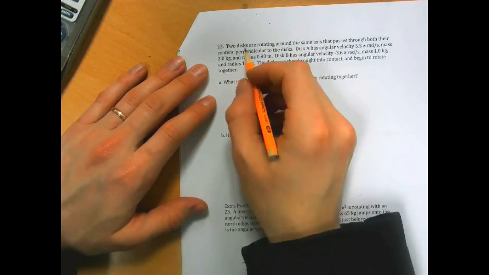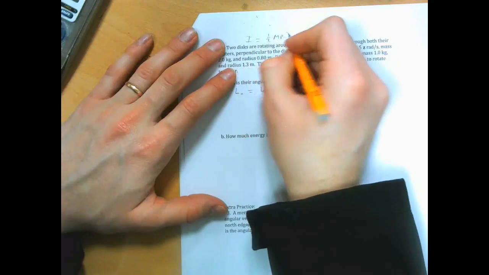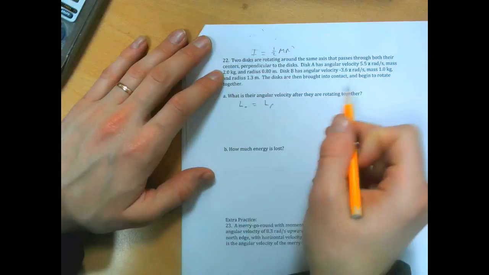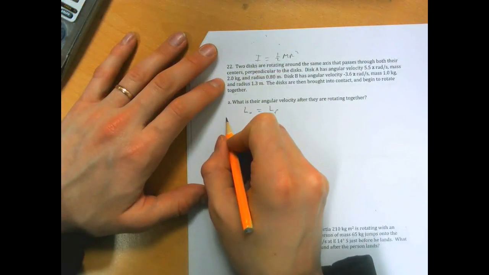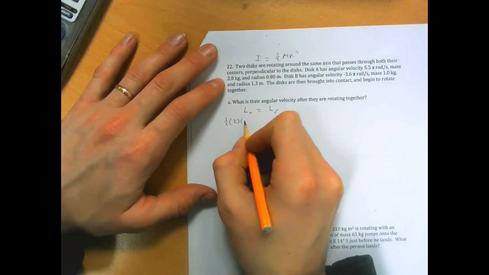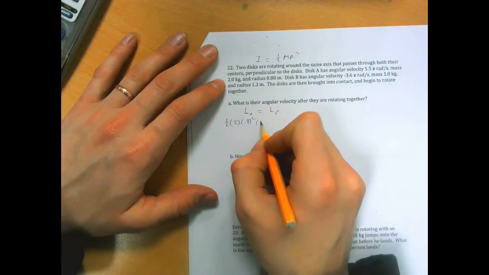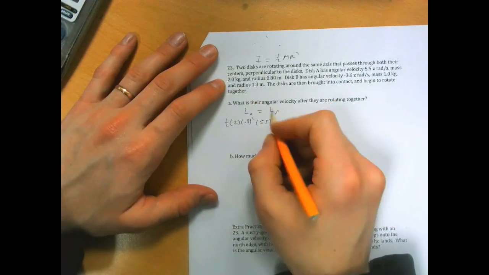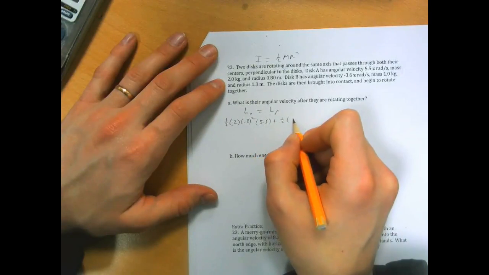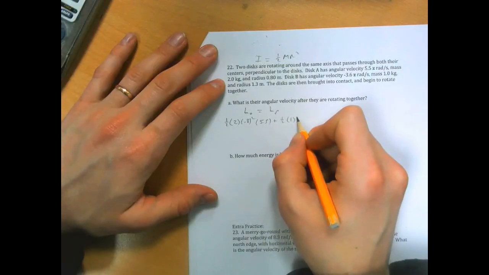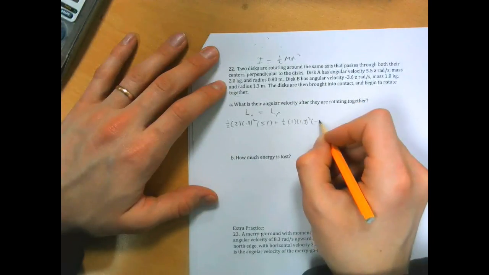Initial angular momentum, disk. The moment of inertia of a disk is 1/2 mr squared. With all these numbers, I'm not going to write out variables. So disk A, you've got 1/2 mr squared, that's I, times omega, angular velocity, 5.5, plus disk B, 1/2 mr squared times omega, which is negative 3.6.